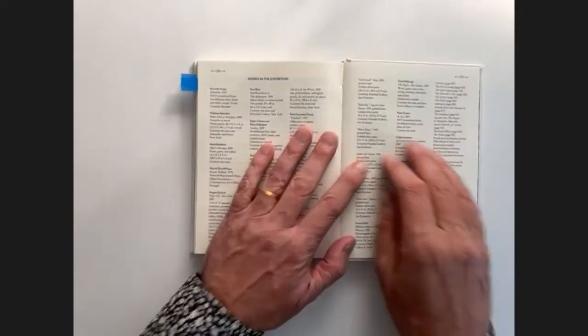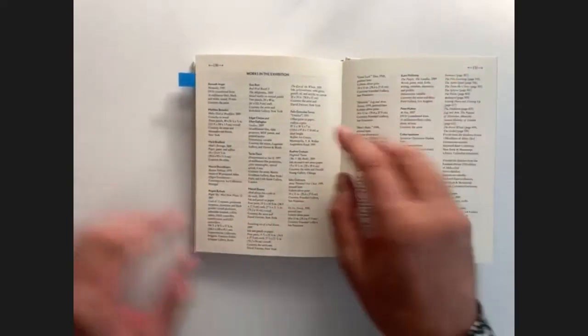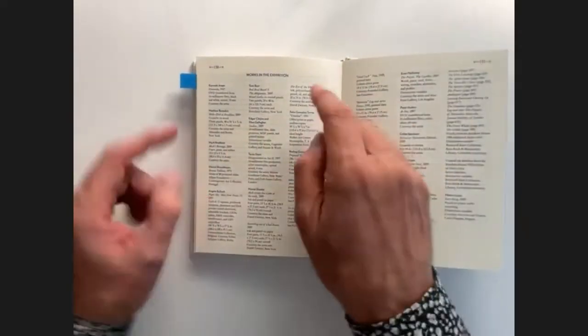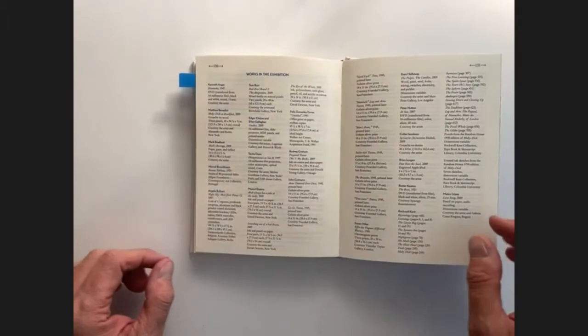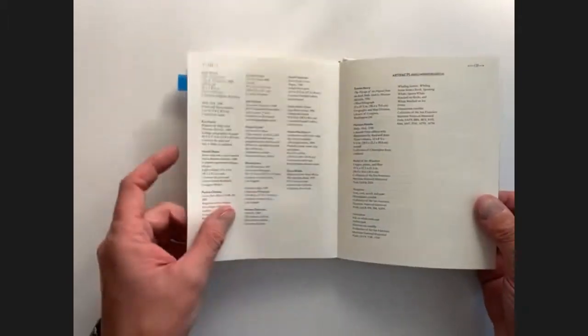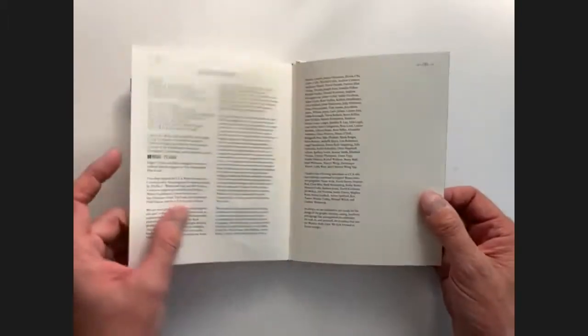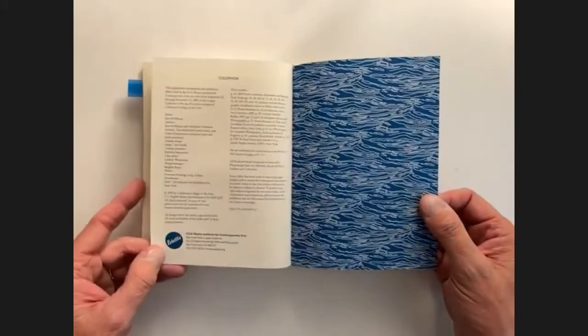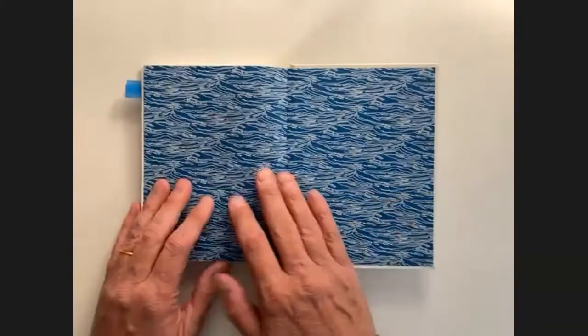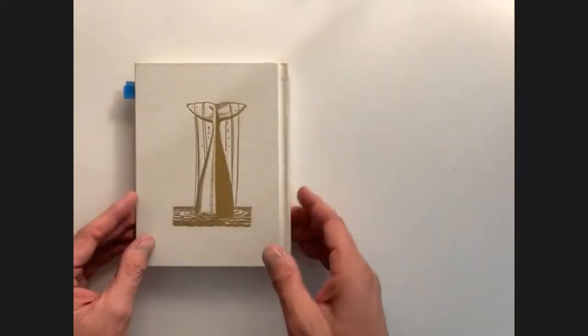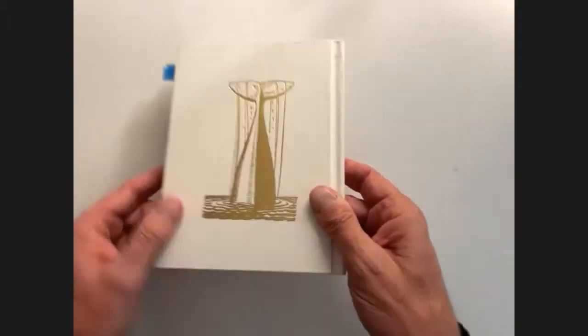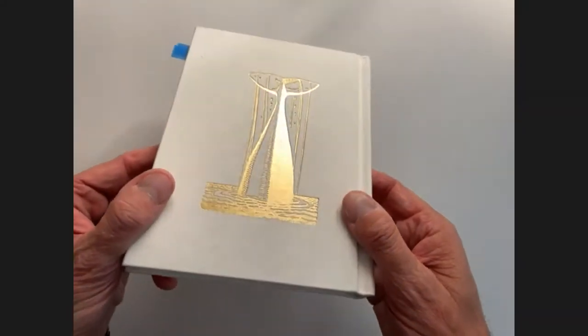Works in the exhibition. So now the text goes to 3 columns and fills out the page so that everything can fit elegantly. And then on we go to the end, colophon and the back end papers. And then there's Moby Dick again in gold. Super beautiful. All right. Brief water break.